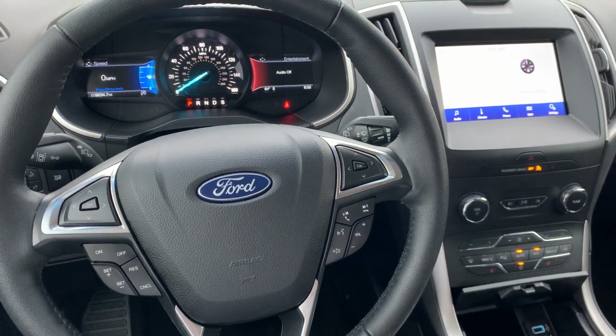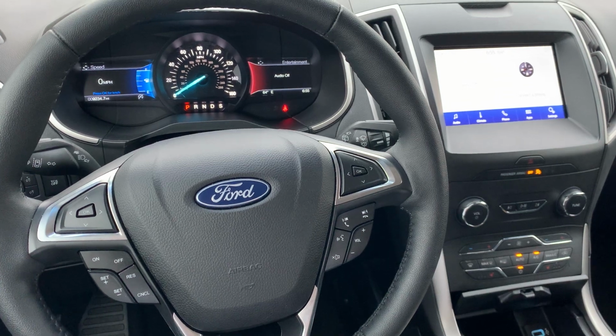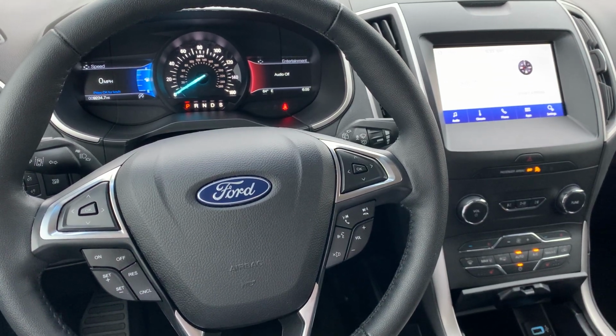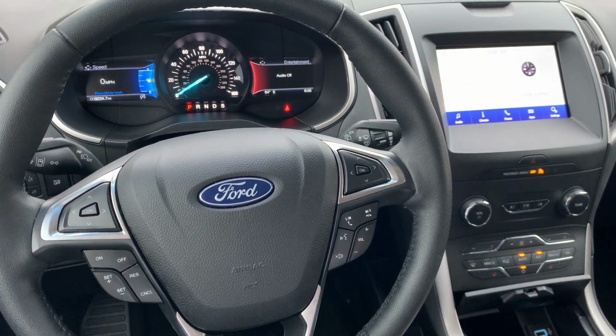In today's video, I'm going to show you how to reset the oil life indicator on a 2020 Ford Edge. It's a pretty simple process, but takes just a little bit to get through the menus.